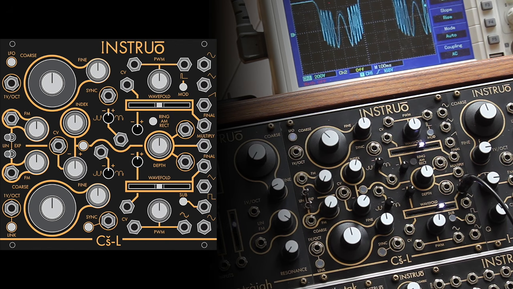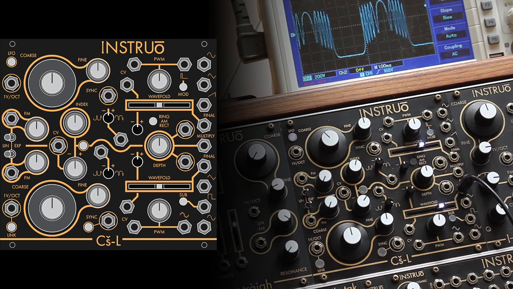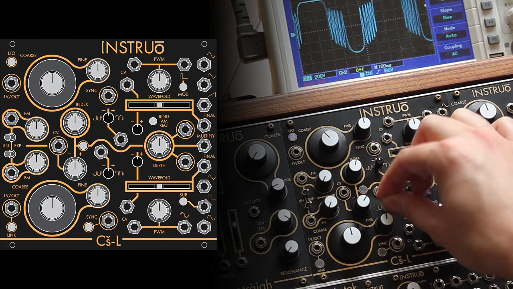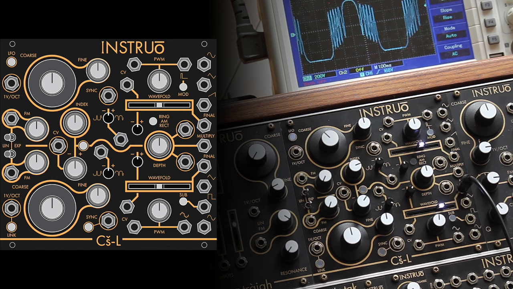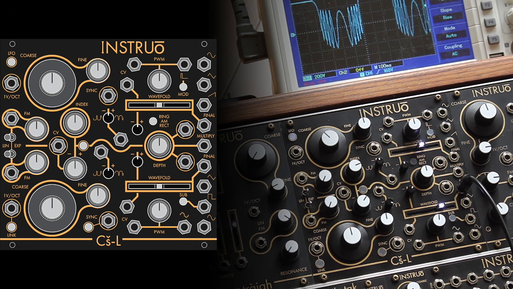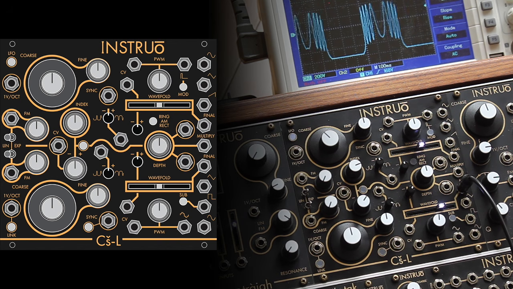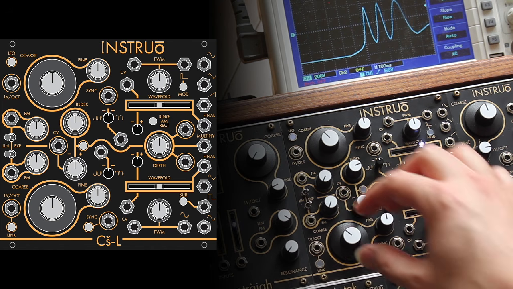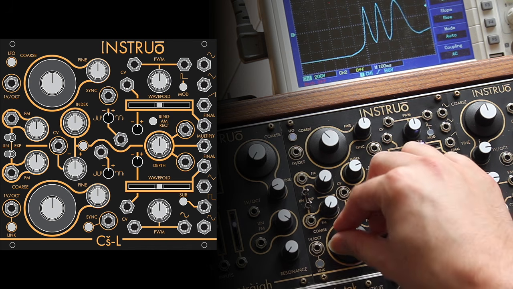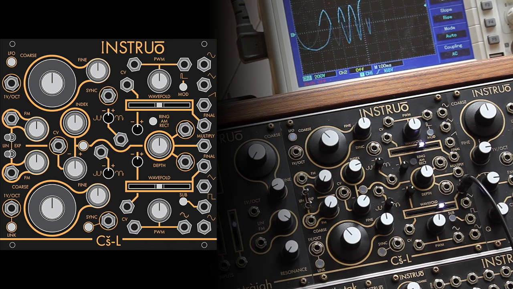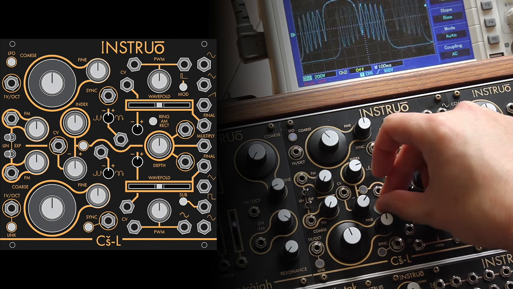You can see in the oscilloscope as the sine wave is oscillating at low frequency, I've got the attenuverter up quite high, and I've got control over the depth of that from the index. So for very rich bass pads, this becomes very useful. And of course this is running at LFO mode.